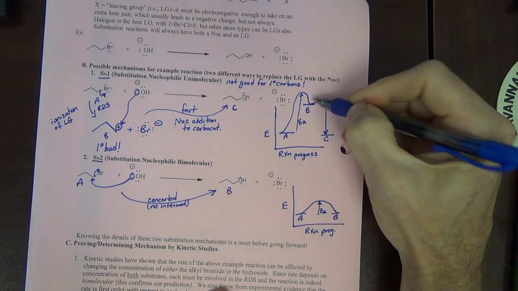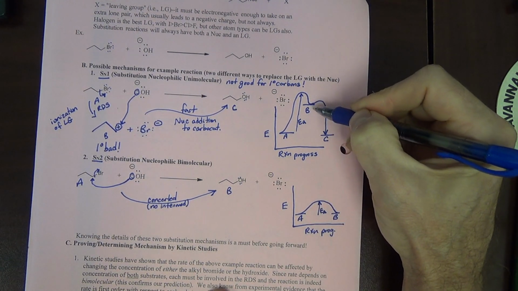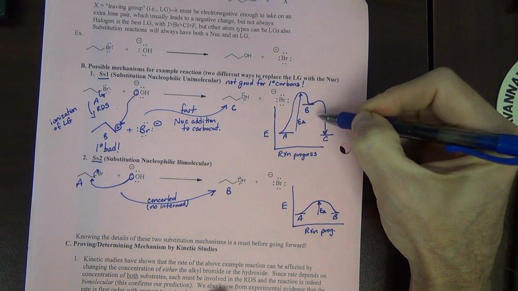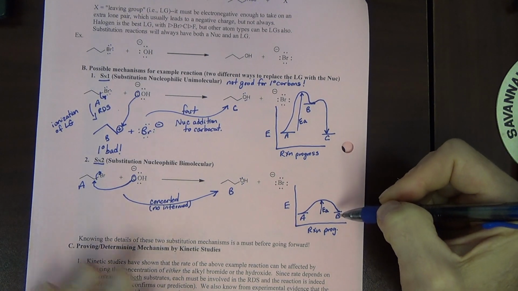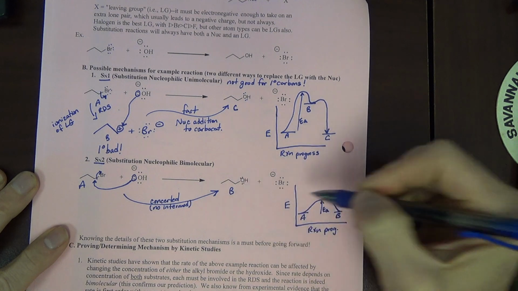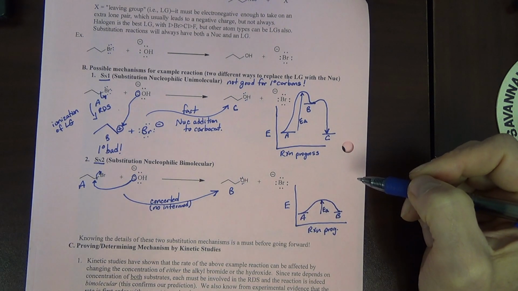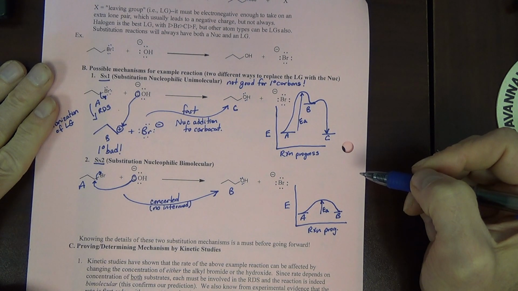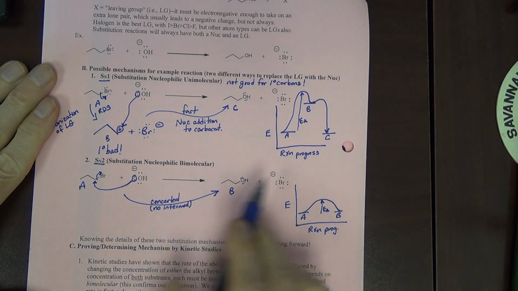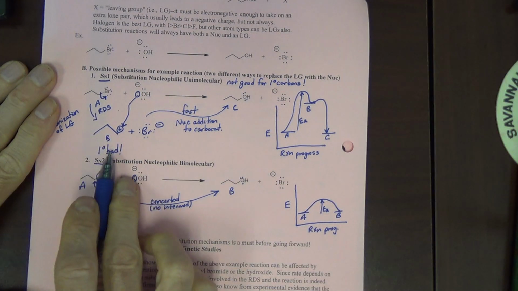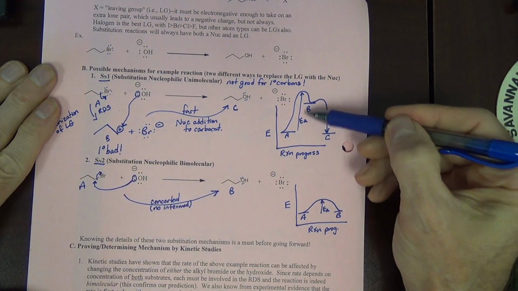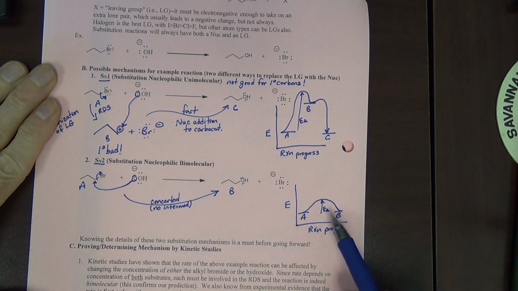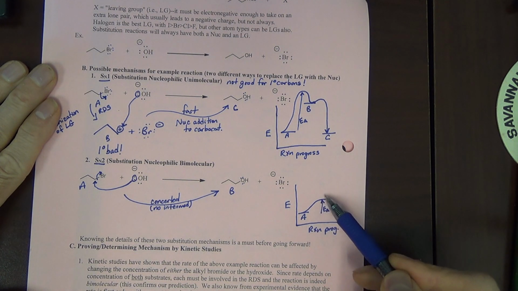No intermediate. Up here, B was an intermediate. Don't confuse this B versus this B. This B is the final product. In hindsight, maybe I could have called this A, I, and B, with I being an intermediate, and then here there'd be just A and B with no I, or no intermediate.